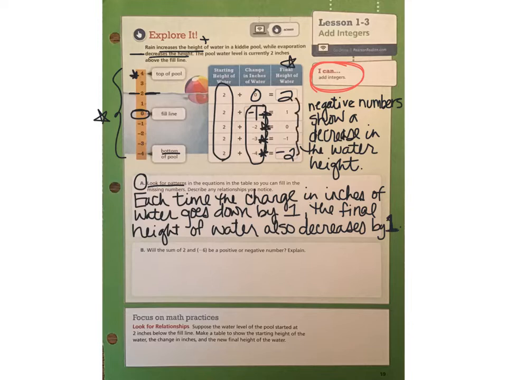We went from 2 inches to 1 inch to 0, which is the fill line, to a -1, which is an inch below the fill line, and finally a -2, which is 2 inches below that fill line. So the table is showing us how the water changed from a height of 2 inches above the fill line until eventually it is now 2 inches below the fill line.